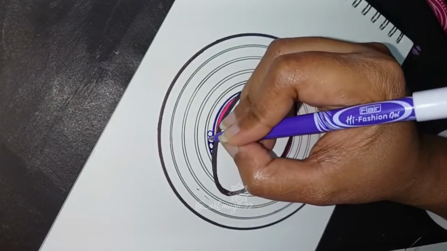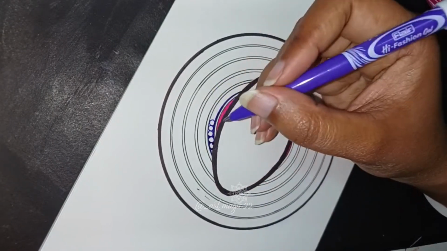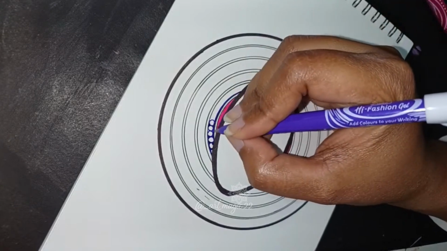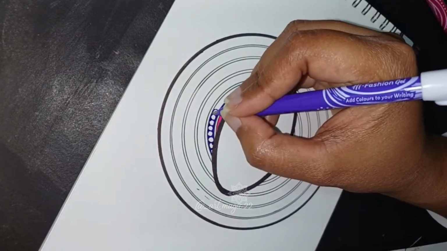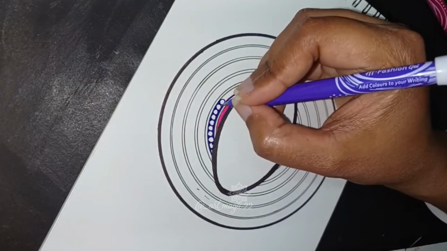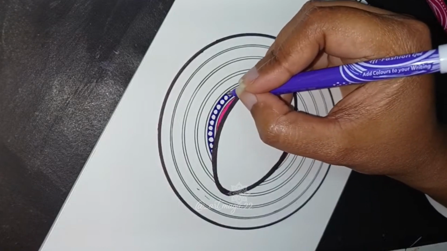I am choosing dark pink and purple shades, because they complement each other very much, and both are beautiful, vibrant, bright colors. The combination of both is so amazing and so beautiful.